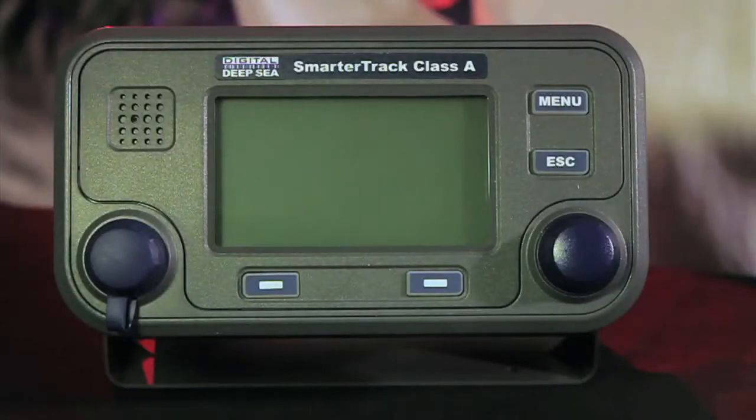Now let's take a look at a typical Class A transponder. This is actually manufactured by our sister company, Digital Deep Sea. They make products for the commercial market, including naval, fishing, workboat and defence. And a Class A transponder is now a mandatory fit on any vessel over 300 tonnes and any passenger carrying vessel that carries more than 12 passengers.